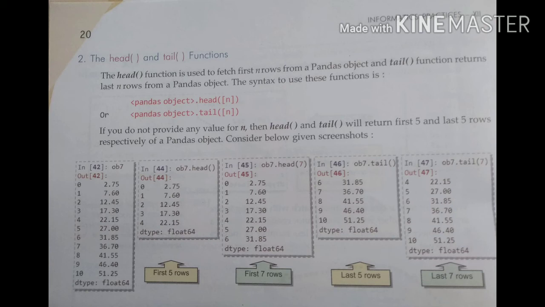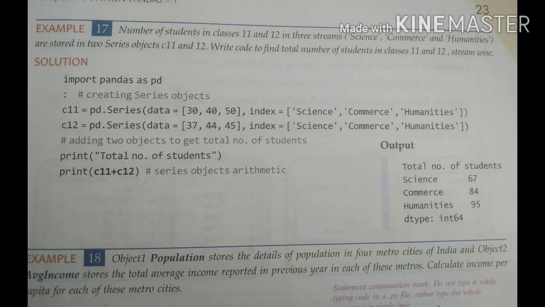If I write head and nothing in the bracket, it will display the first 5 rows. Similarly, if I write tail with the series object and nothing in the bracket, it will display the last 5 rows. But if I specify any number in the head function, see the second one, ob7.head in bracket 7, the first 7 rows will be displayed as the output. Similarly with the tail, if I write tail in bracket 7, the last 7 rows will be displayed. Without any number in the bracket, it will display the first 5 rows or last 5 rows.